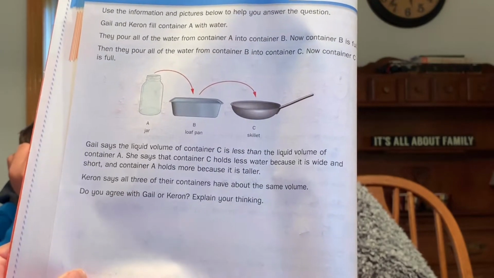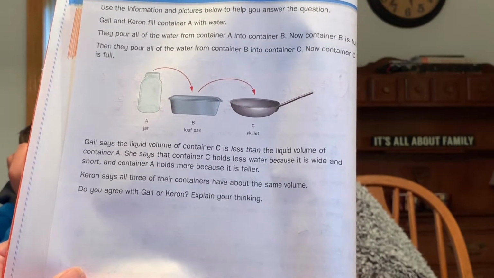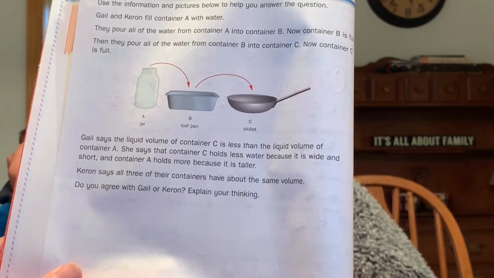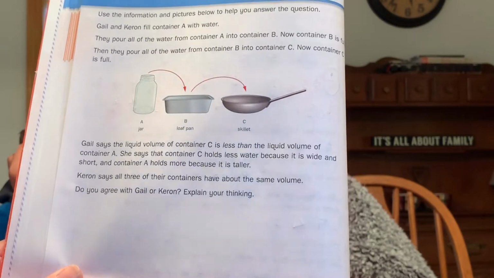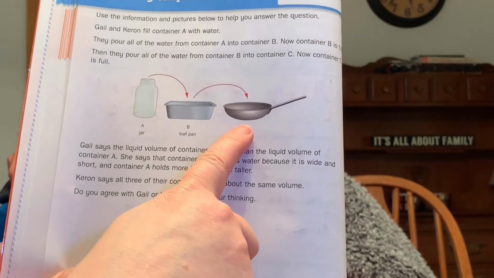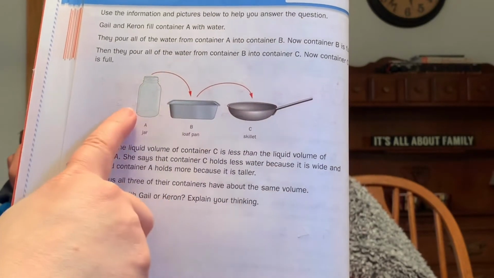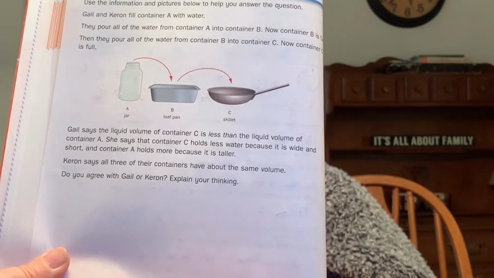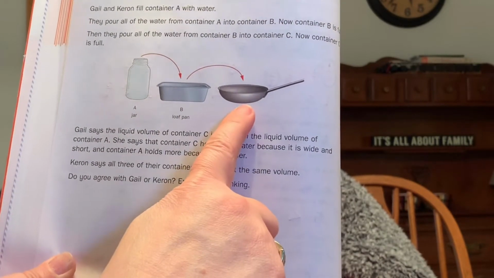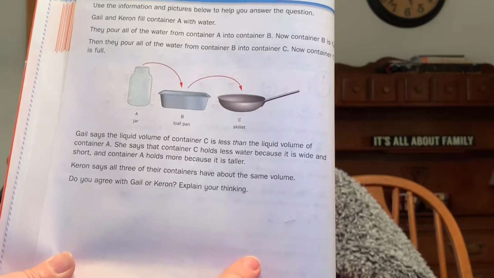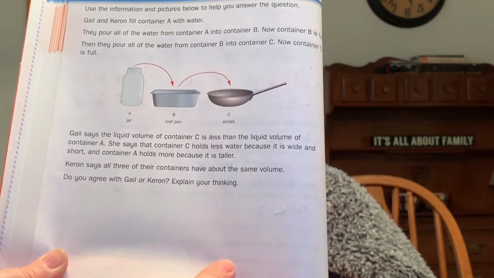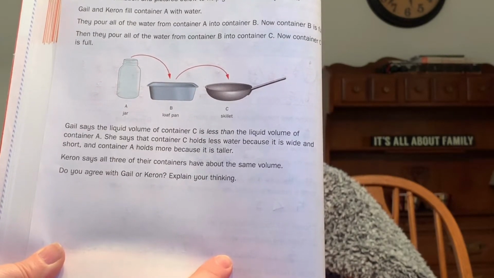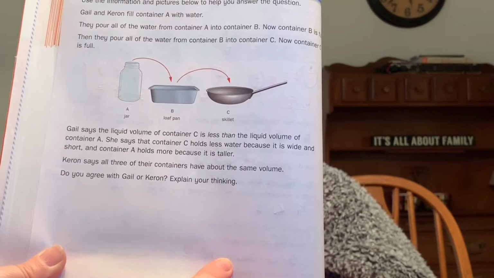Gail says the liquid volume of container C, the frying pan, is less than the liquid volume of container A. So Gail, or Liz, is going to say that this volume, the frying pan, is less than the mason jar. She says that container C, or the frying pan, holds less water because it is wide and short, and container A holds more because it is taller.